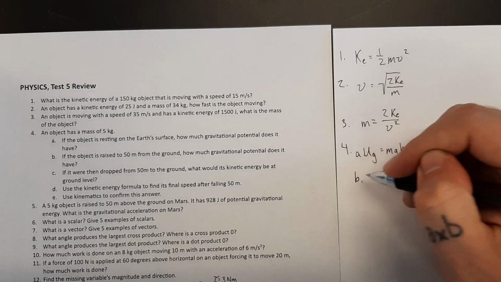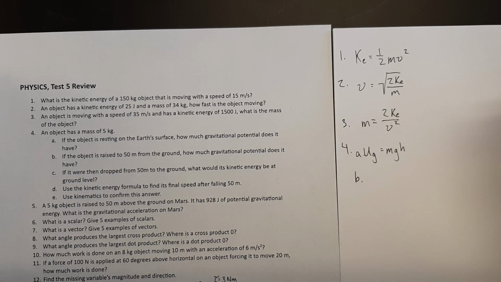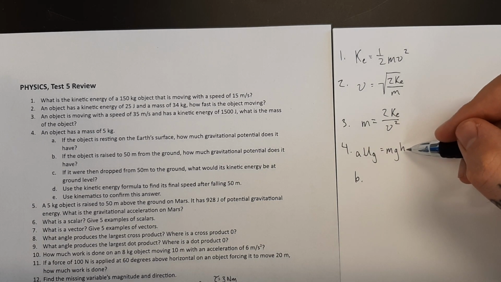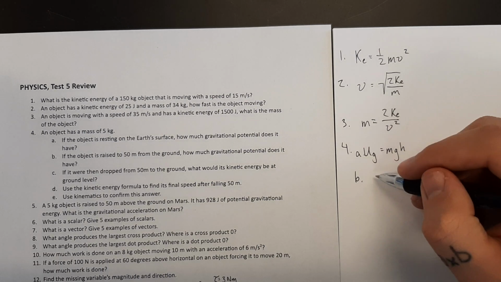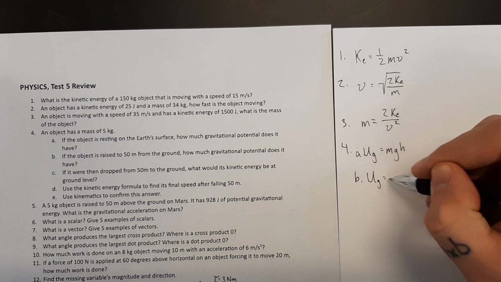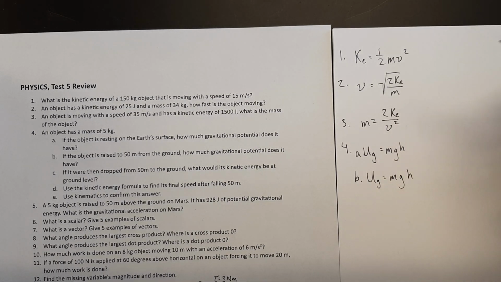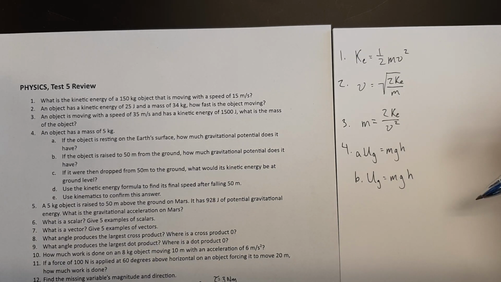Okay, for B, the object is raised to 50 meters from the ground. How much gravitational potential energy does it have? Okay, so now we do have a number for h. So B is not also going to be 0. We have done work to add potential energy. All right, you're going to be using mgh again, but this time h is 50, g, gravity, we're near Earth, so it's going to be 9.8, and our mass is going to be 5. Okay, so 5 times 9.8 times 50.